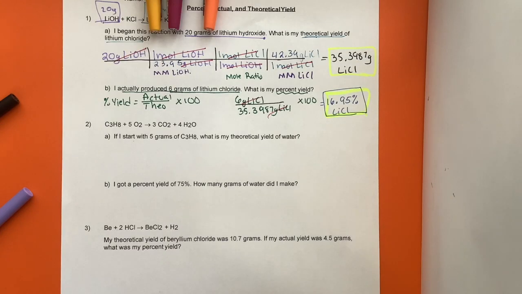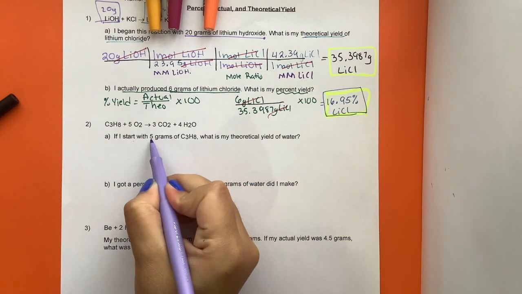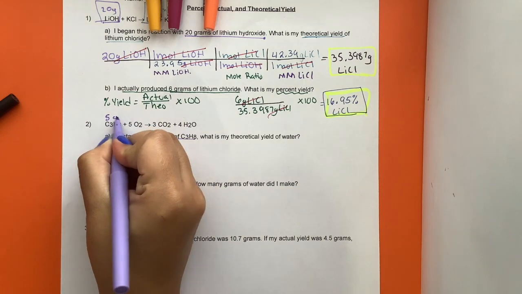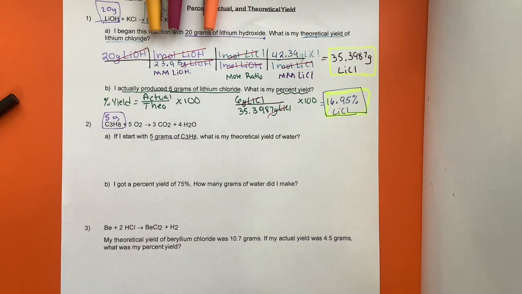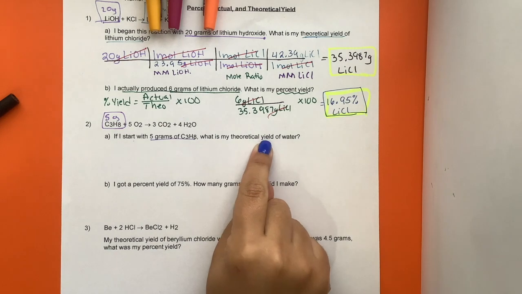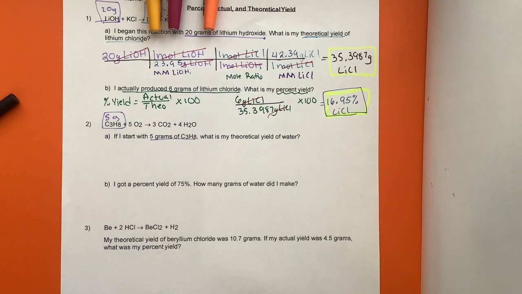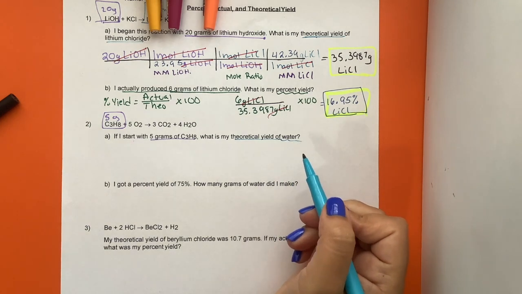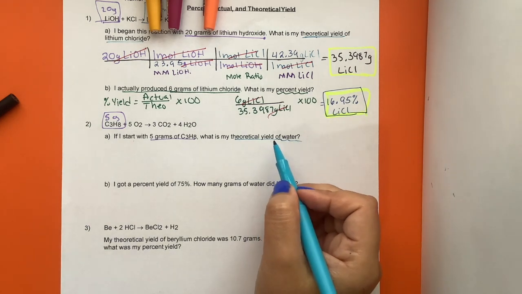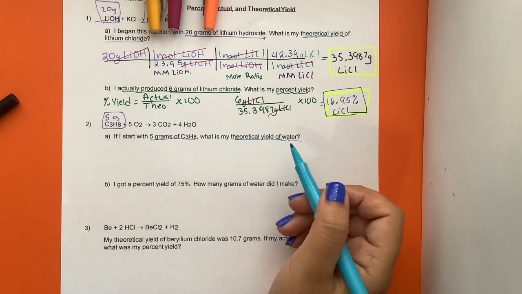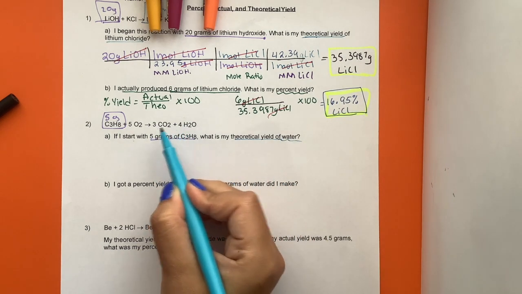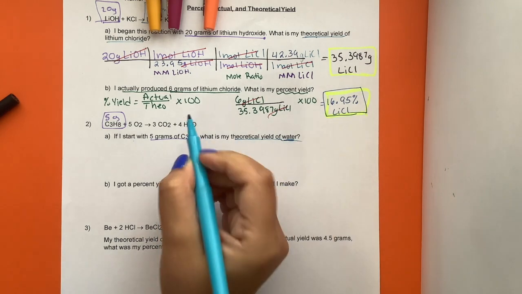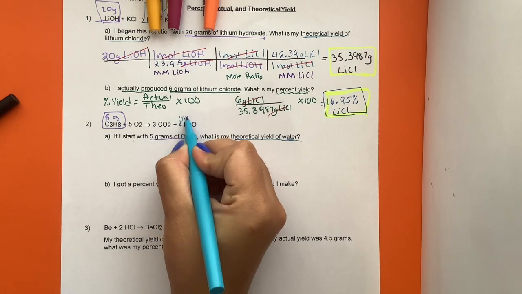Now number 2 says if I start with 5 grams of C3H8, so if I start with 5 grams of this guy, what is my theoretical yield for water? Okay, so they're asking me for the theoretical yield of water. It is important because remember last time when we were doing limiting or excess reactant, we were able to choose whichever product we wanted. Here, the product is being chosen for us. Okay, so we're going to solve for water, grams.